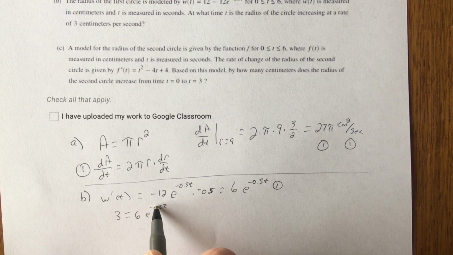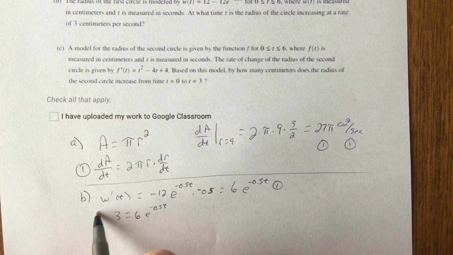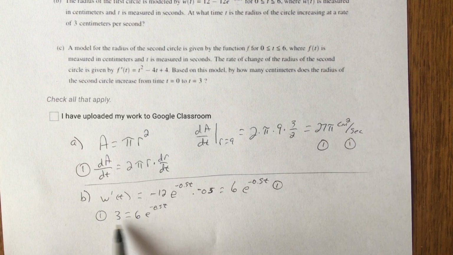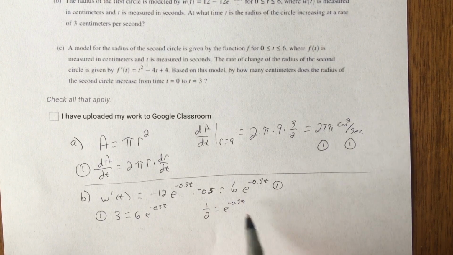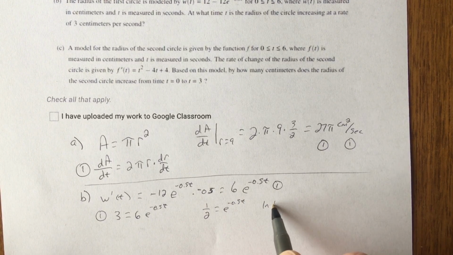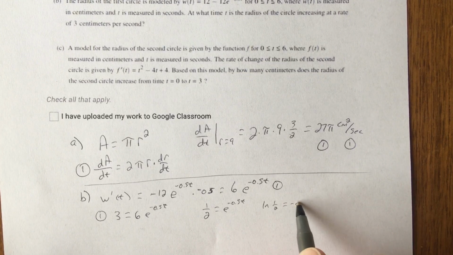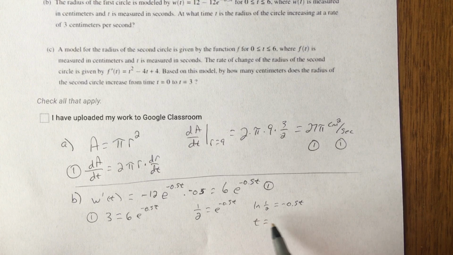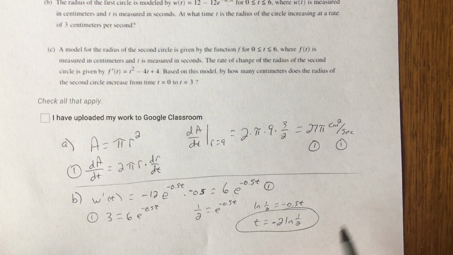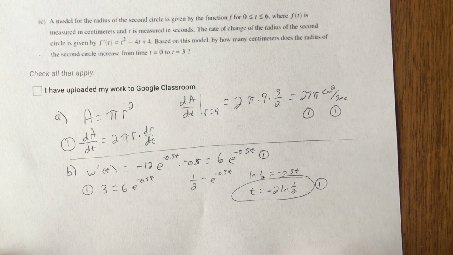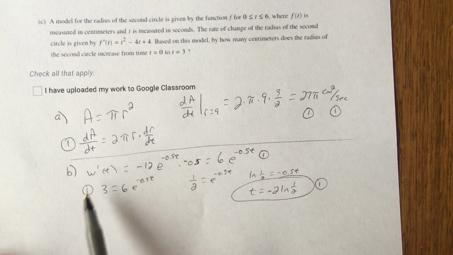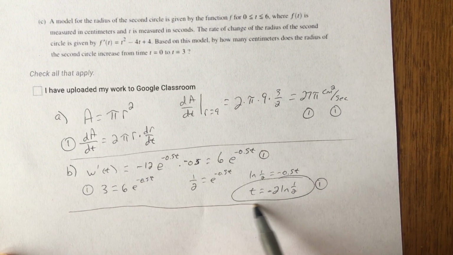And believe it or not, if you just took your derivative and set it equal to 3, you got a point for doing that. And then if we divide by 6 and then take the natural log of both sides, and then multiply by negative 2, we end up with t equal to negative 2 natural log of 1/2. And that would be worth a third point. So again, not too bad. You just got to understand what the question's asking. As long as you navigated that, that one wasn't too bad either.